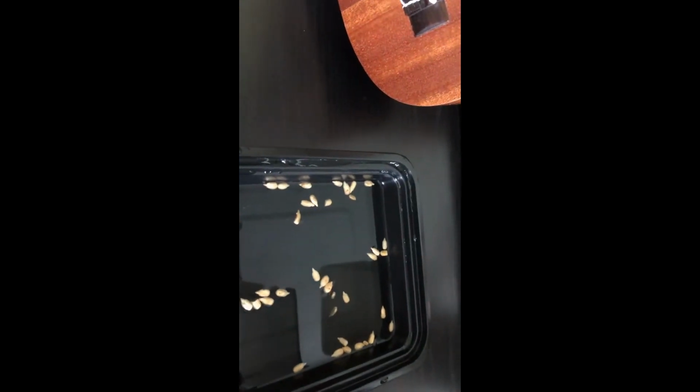Same thing with this. So again, I'm just going to add a little bit more seeds so you can see it a little bit better. And I'm going to blow to this side. We can see how the seeds, well, the ones that were floating, left from here to the other side. And see how they're still moving with the slight breeze? That is seed dispersal through wind and water.